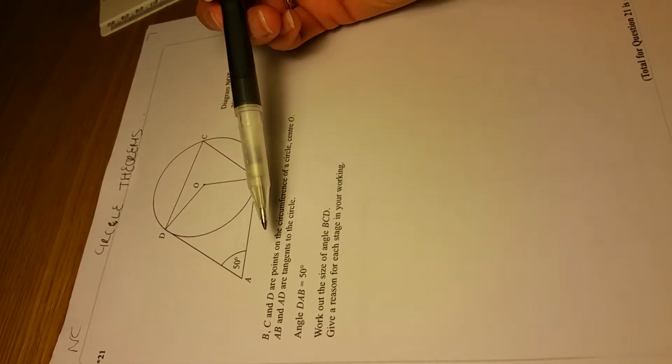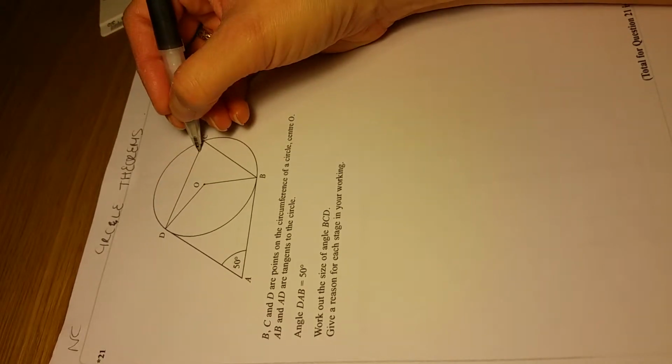So always read this bit. Check it's on the diagram. So B, C, and D are points on the circumference, centre O. AB and AD are tangents to the circle. DAB is 50 degrees. Work out the angle of BCD. So BCD is that one there.